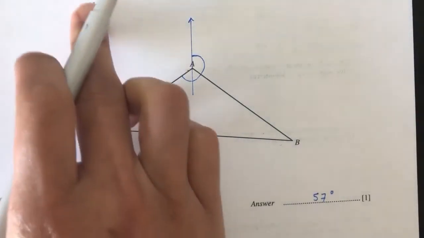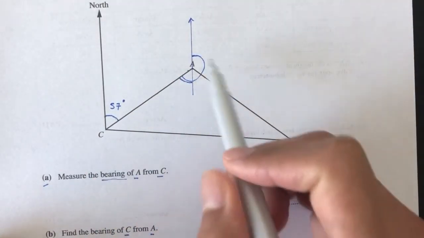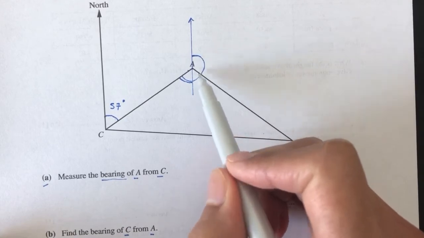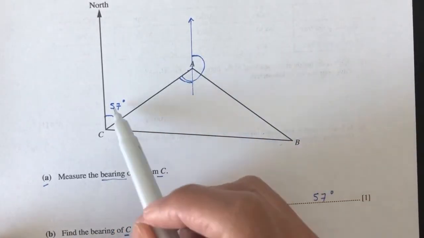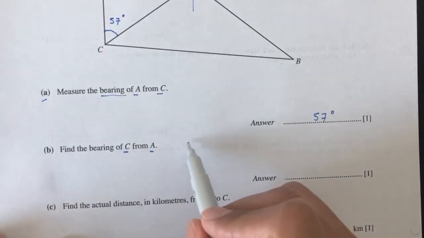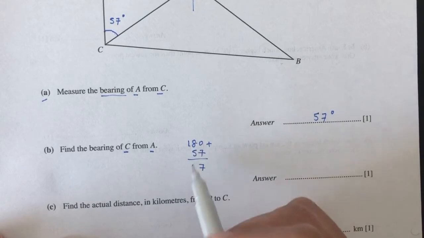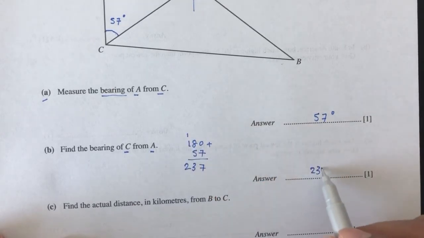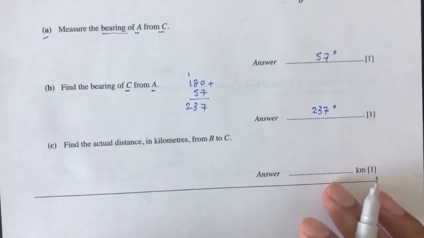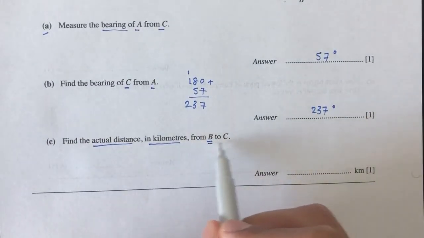And if these two lines are in the same direction, this equal to this. We know this is 180. So the bearing of C from A will be 180 plus 57. So 180 plus 57, that will be 237 degrees.